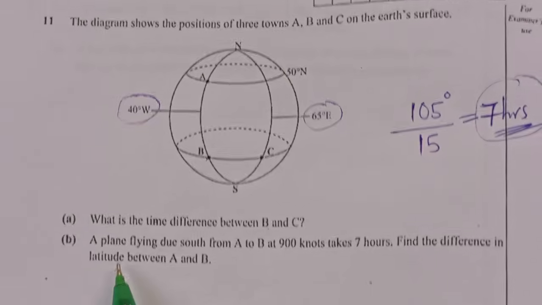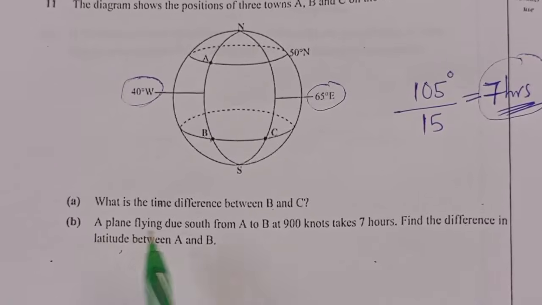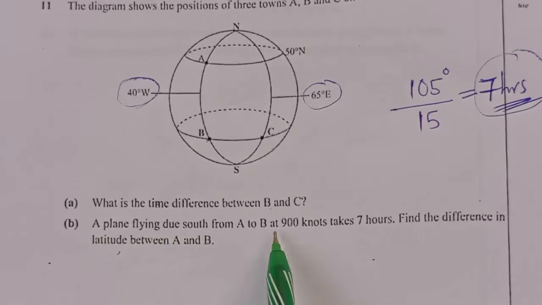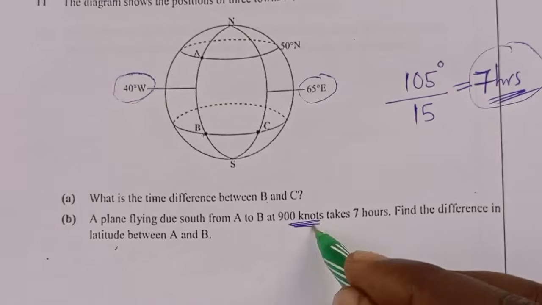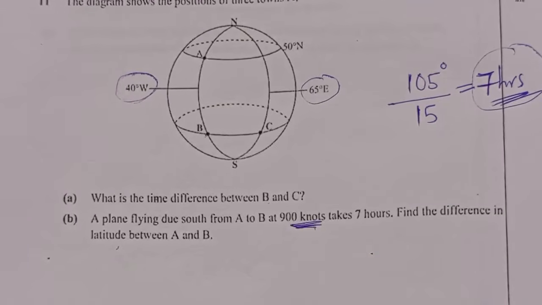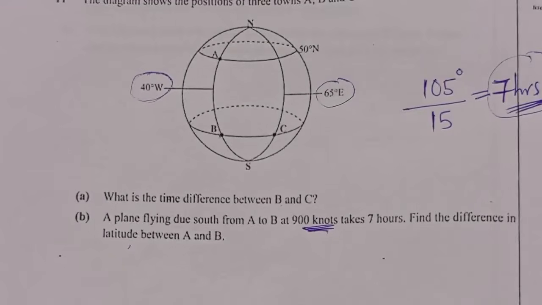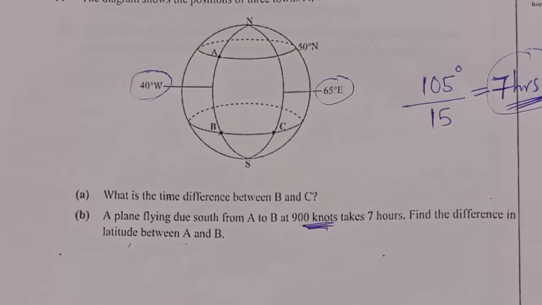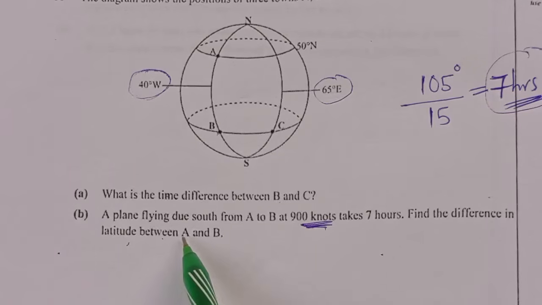We go to B, this one that is here. A plane flying due south from A to B at 900 knots, miles per hour, takes 7 hours. Have you seen? Takes 7 hours. Find the difference in latitude between A and B. They just want you to find the difference in latitudes between A and B.